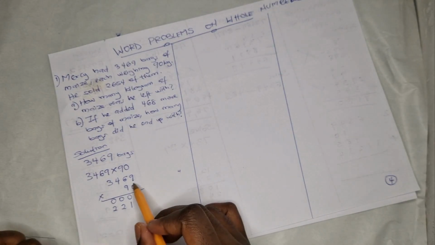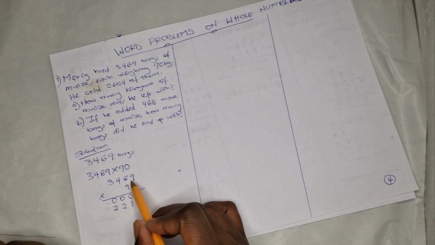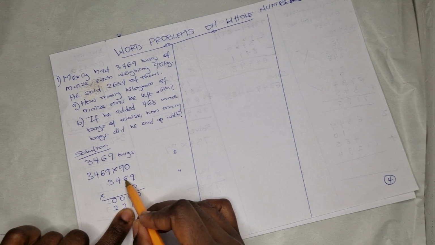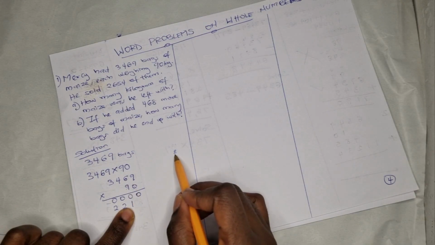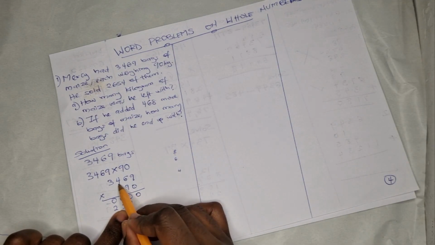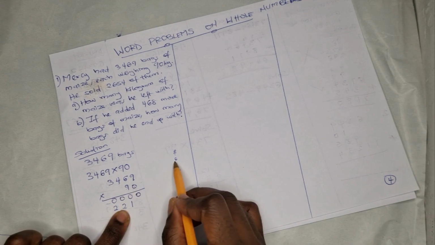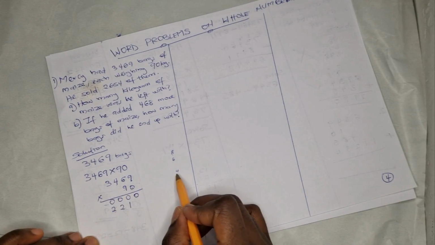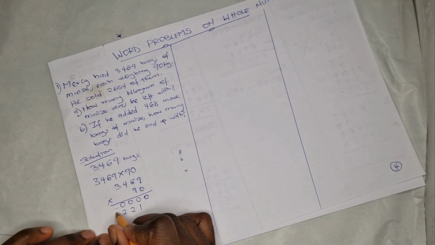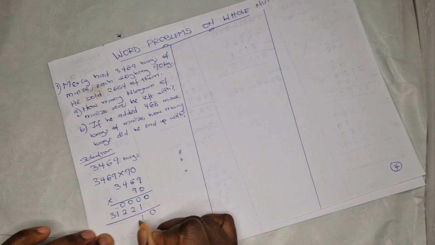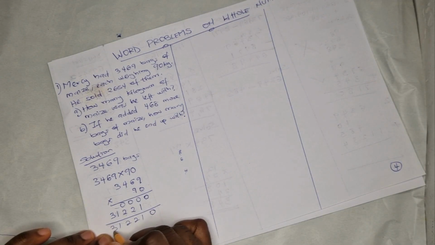Let's take it again. 0 times 9 is 0, 0, 0, 0. 9 times 9 is 81, 1. We have 8 left. 9 times 6 is 54. 54 plus 8 will give us 62. We have 2, and then we put down our 6 here. 9 times 4 is 36. 36 plus 6 is 42. We have 2. We put down our 4. 9 times 3 is 27. 27 plus 4 will give us 31. So we have 0, 1, 2, 2, 1, 3.